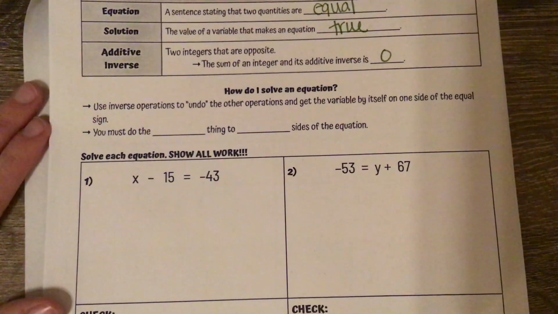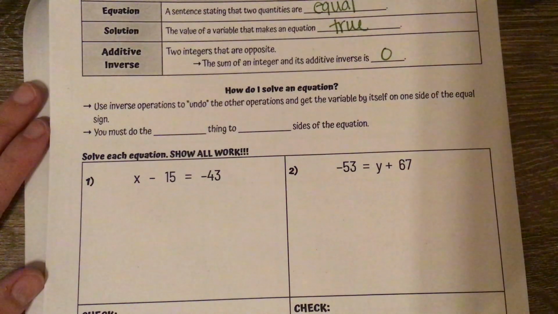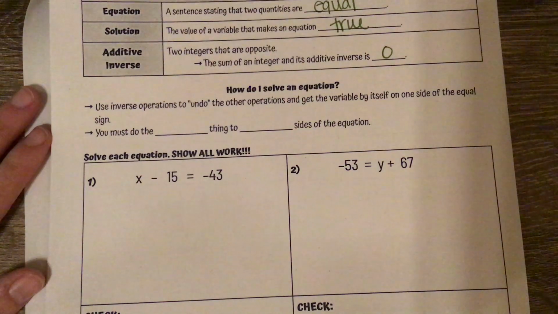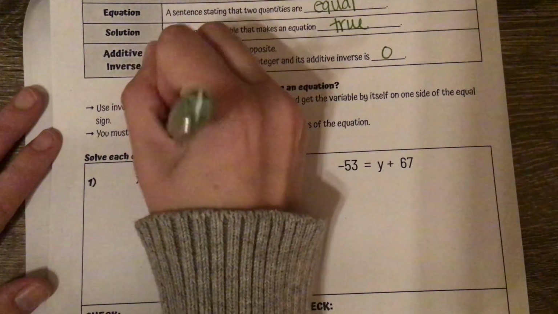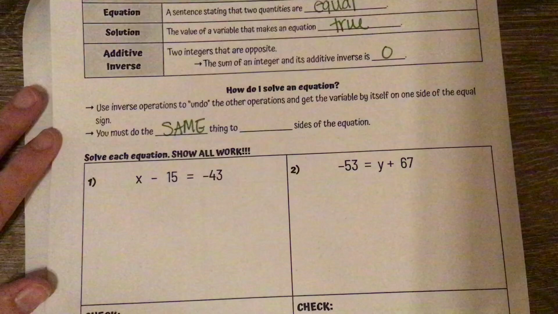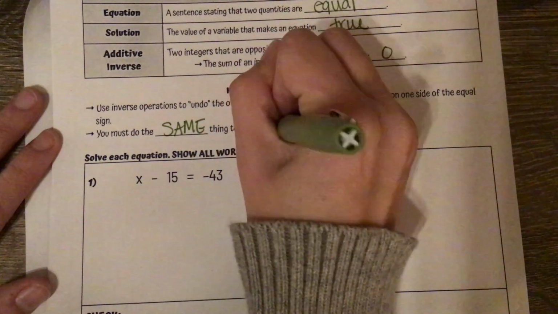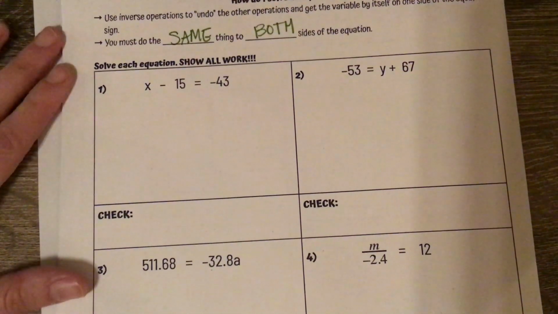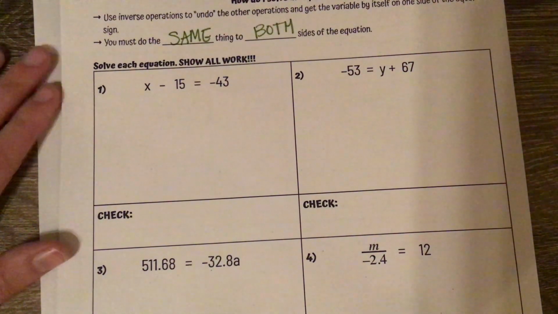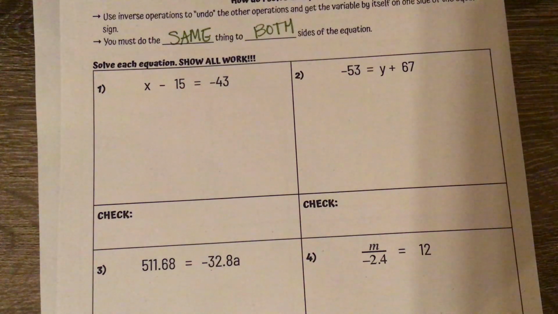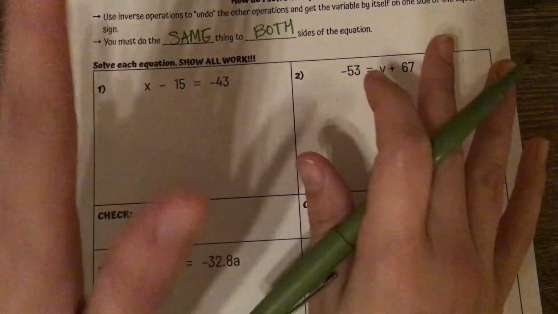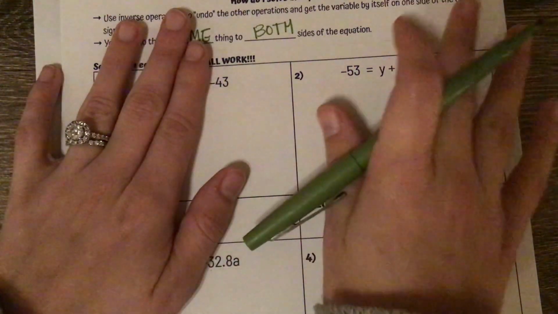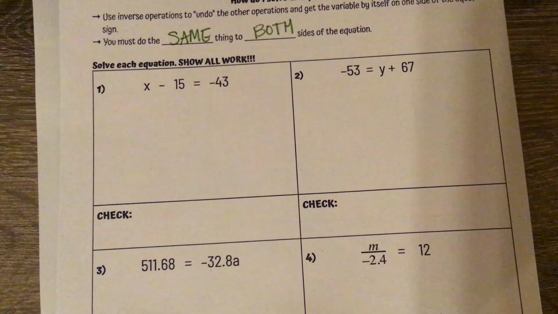So how do I go about solving an equation? We use inverse operations to undo the other operations and get the variable by itself on one side of the equal sign. What is most important, you must do the same thing to both sides of the equation. So we know that you can look at a lot of simple equations and solve. Again, we are focusing on doing this properly. You've got to balance, right? If something's balanced on one side and the other, we have to make sure that if I add something to one side, I also have to add it to the other to keep it balanced.